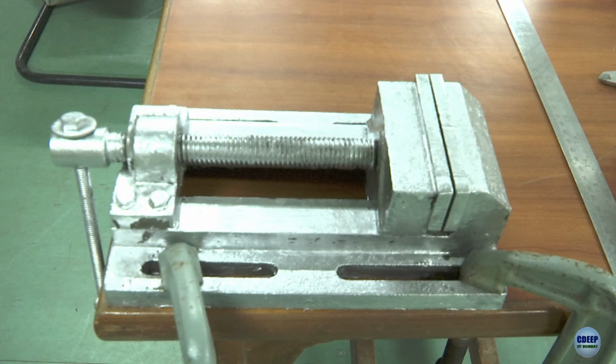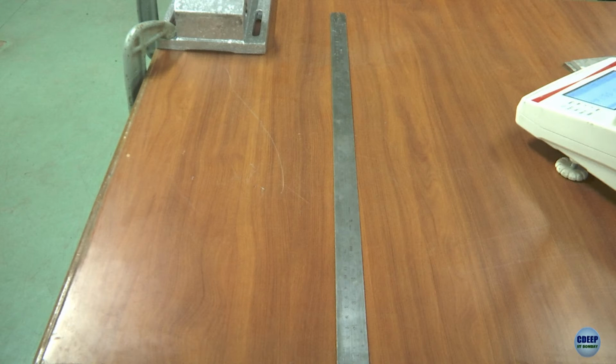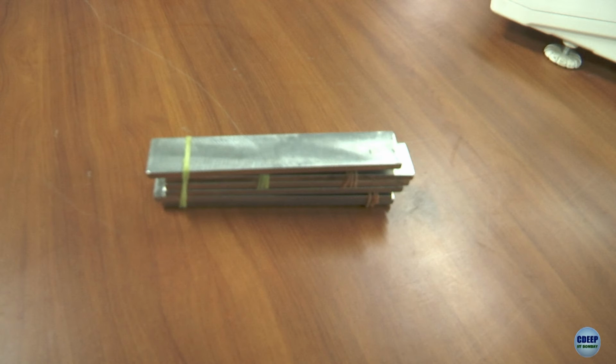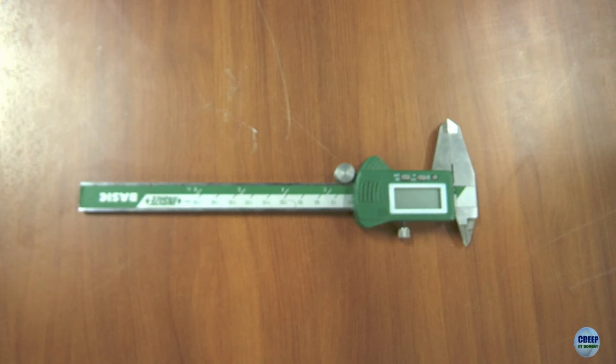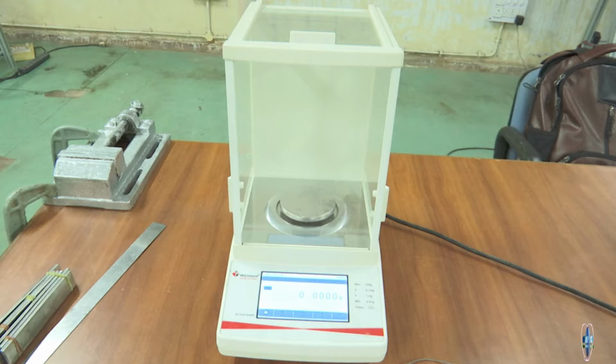So, the equipments that we will be using in this experiment are bench vice, elastic steel scale, weights, vernier caliper, stop clock and a weighing scale.